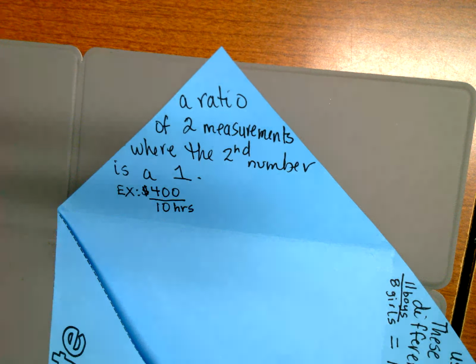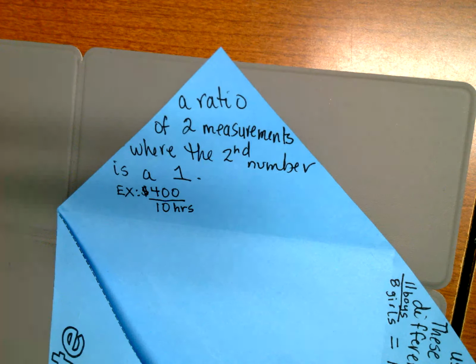And that's not a unit rate because I don't see a 1 at the bottom. I see a 10, right? So if somebody's making $400 in 10 hours, if you go to work for 10 hours and you end up leaving with a $400 check, my question would be like, whoa, how much are you getting paid every hour to make that much money, right? How could I get that 1 at the bottom?